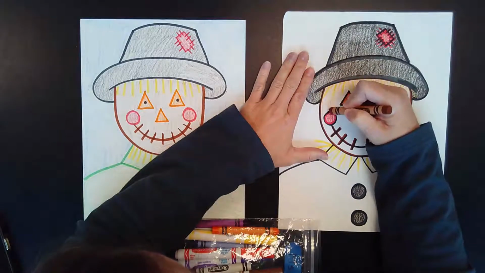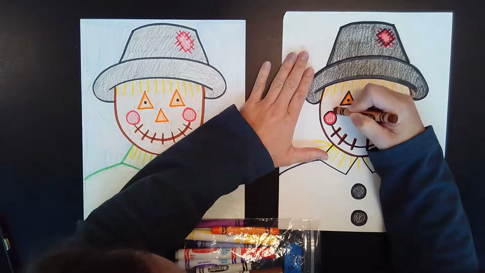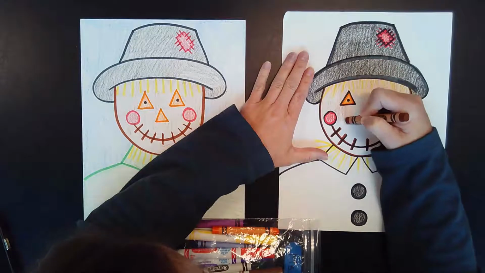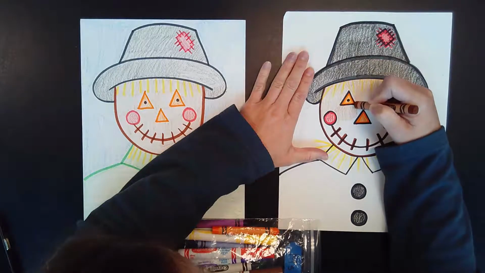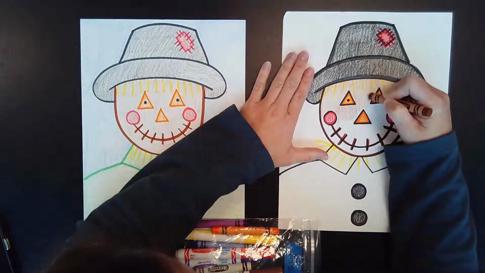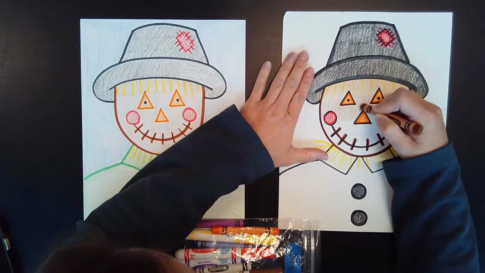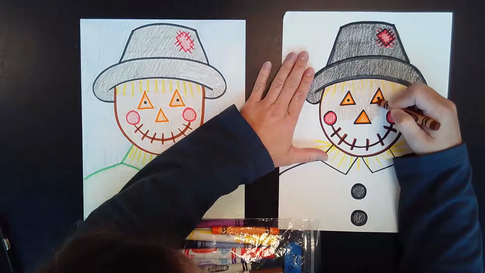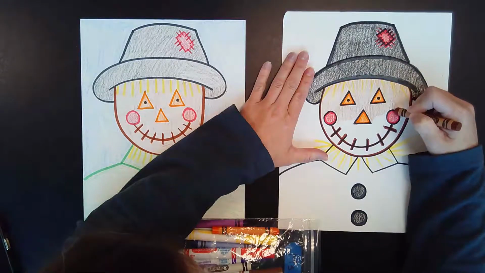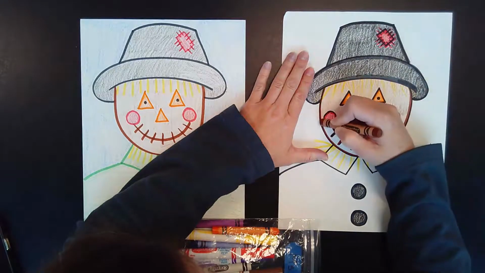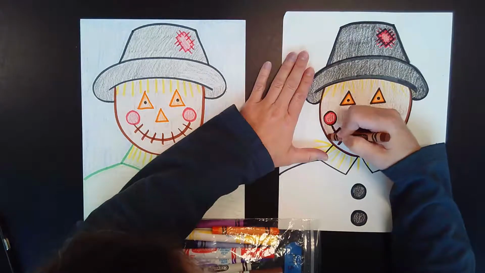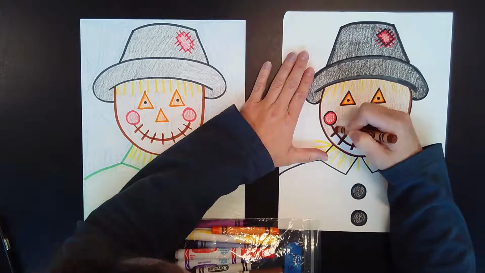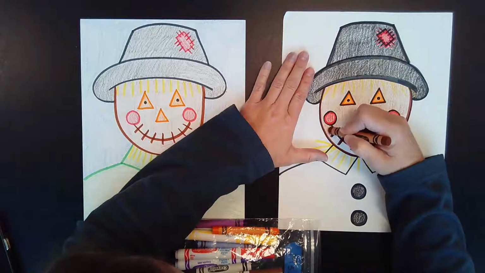And then I got to color around his eyes. Be careful, don't color in his eyes. We want to leave those orange. I got to color around his cheeks. So his face, I got to be really careful. There's a lot of shapes I got to color around. But that's okay. I can take my time, because we are not in a hurry. We've got plenty of time to finish our pictures today.